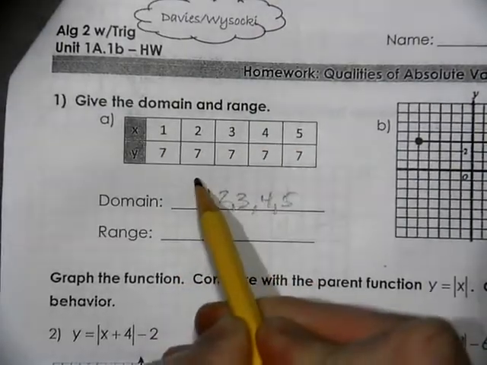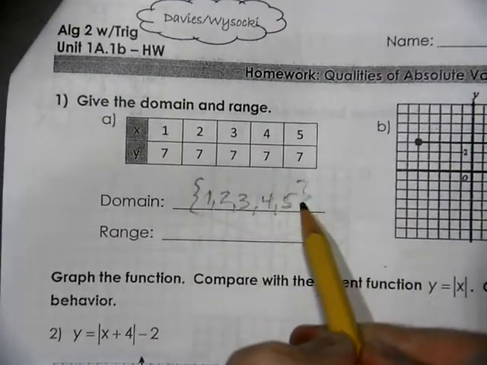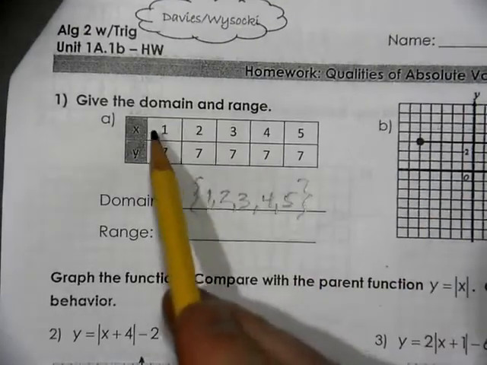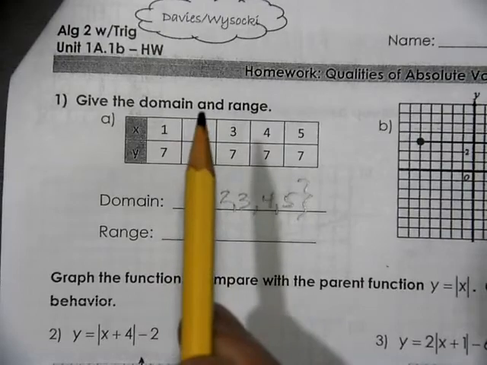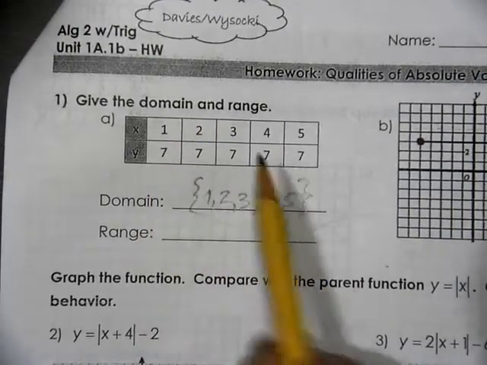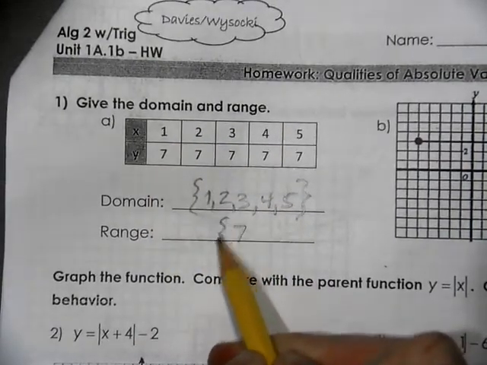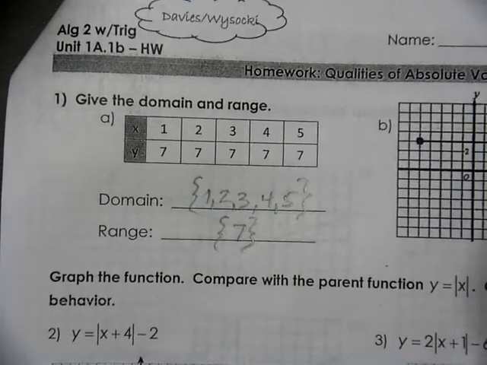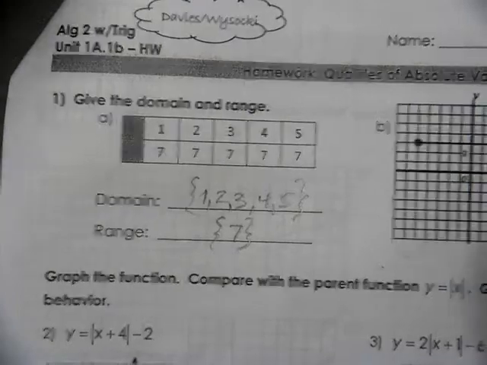So 1 through 5 has all been written one time. So that's our domain. The range, each time we plugged in the domain, we got the same result. So it's just a single number for the range. No need to rewrite repeated numbers.